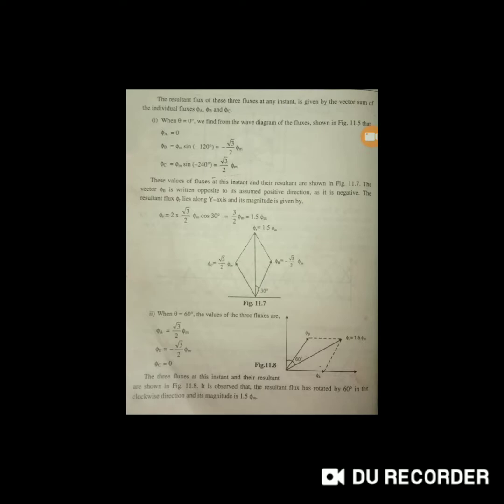One more thing we have is the resultant flux, phi r, equal to 1.5 into phi m. It remains constant throughout the rotation of the magnetic field. Initially phi A is equal to 0. If you see figure 11.7, it's 0, so there is no notation of phi A because it starts at the origin. Next see phi B, given with respect to 30 degrees, that is minus root 3 by 2, and similarly phi C.